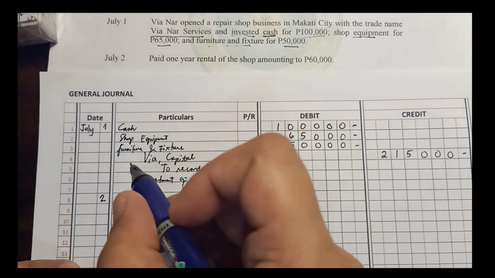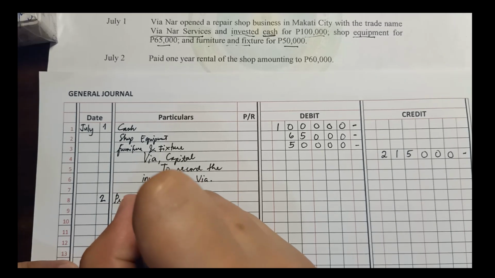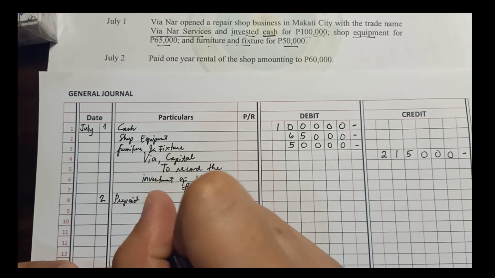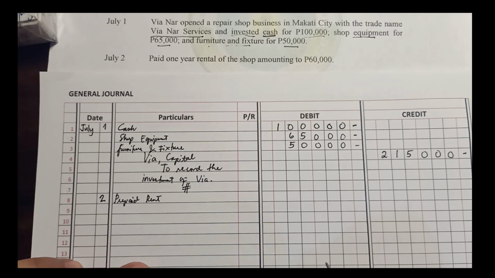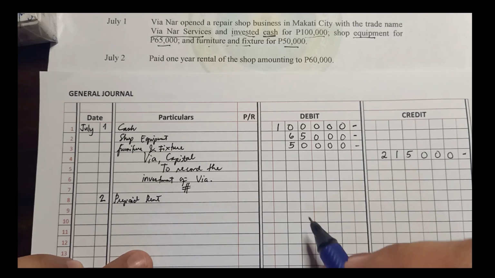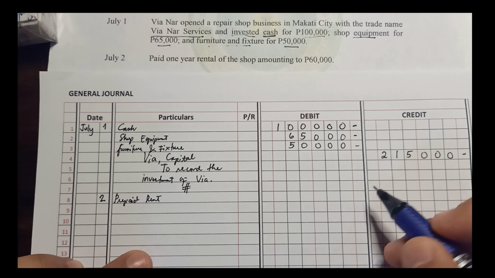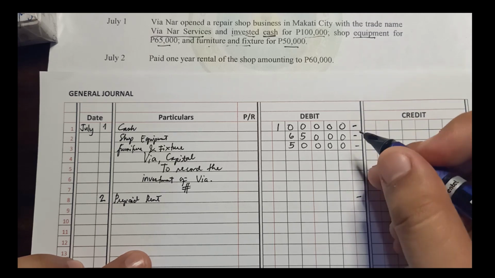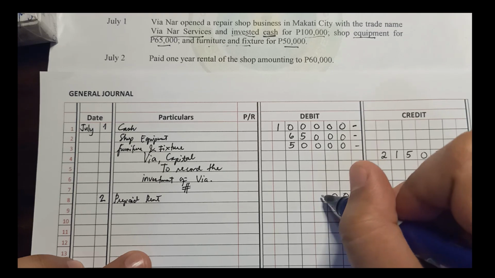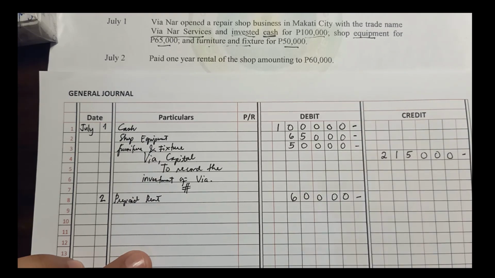So, anong ilalagay natin? Prepaid rent. Okay? Magkano yung ibinayad niya? It's worth 60,000 pesos. Okay? So, careful lang po tayo lagi sa paglalagay ng ating answer dito po sa box. Huwag po kayo malilito. So, kano ulit? It's 60,000 pesos. 1, 2, 3, 4. 60,000 pesos. Okay? So, doon naman tayo sa may credit part.